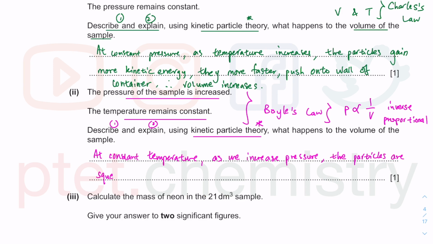Well, not really squeezing, this is what we're doing on the outside. The particles get closer together as we are exerting force on the walls of the container, right? So the particles get closer together. Therefore, the volume will decrease.